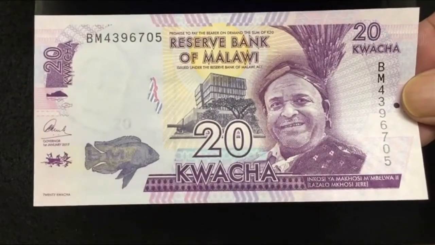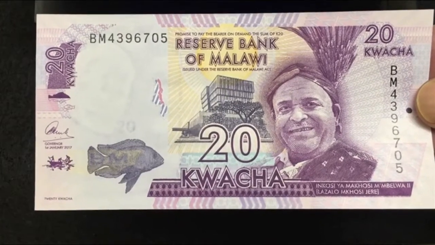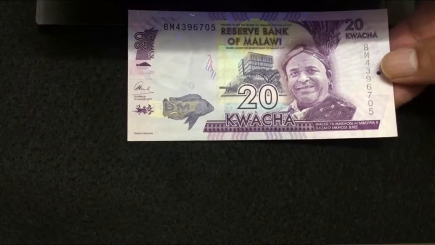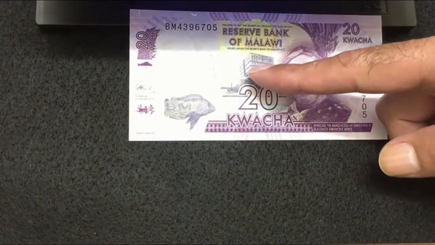This is how the back side looks without UV light. Let's put it under the UV light now. On the right hand side I can see the serial number is getting reflected. The same block is visible, that is having the number 20. This block is only visible under the UV light, so that's a security pattern that is only visible under the UV light.